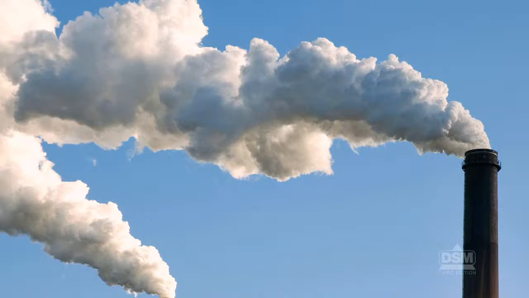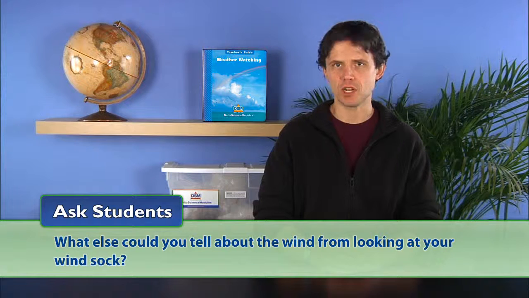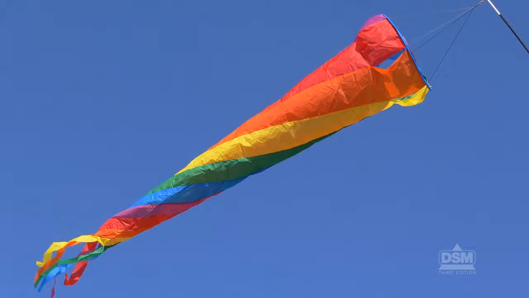Then remind them that wind direction can be determined by watching the clouds move. Ask students, how can knowing the wind direction help you predict weather? Students should respond that wind carries weather from one place to another. For example, if the wind is blowing from west to east, the east may soon have weather conditions similar to those in the west. Then ask, what else could you tell about the wind from looking at your windsock? Students may mention that a limp windsock indicates little or no wind, while a fully extended windsock indicates a stronger breeze. Let students know that in the next activity, they will learn more about wind strength.